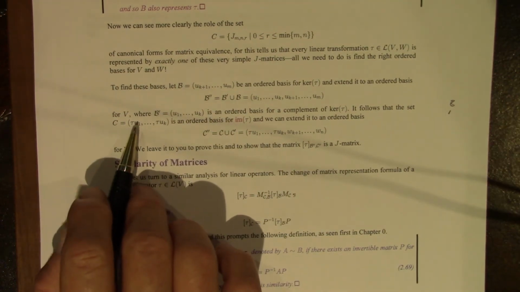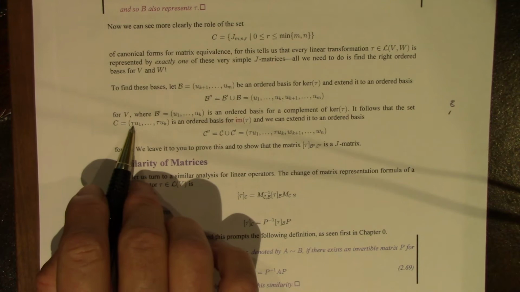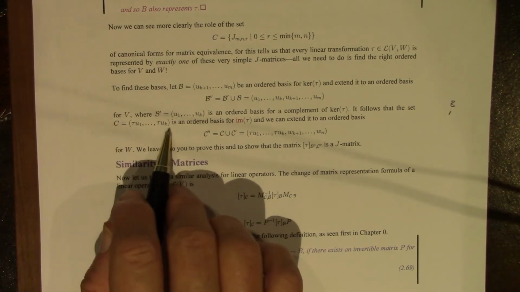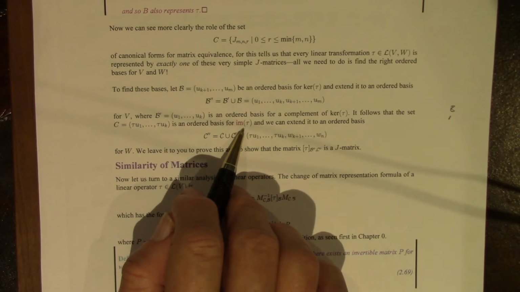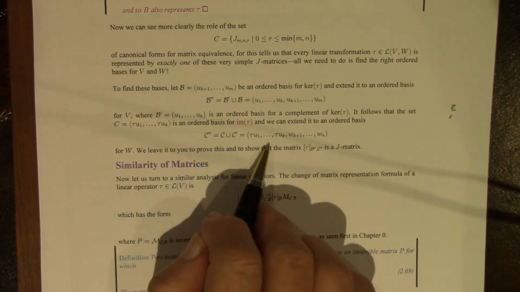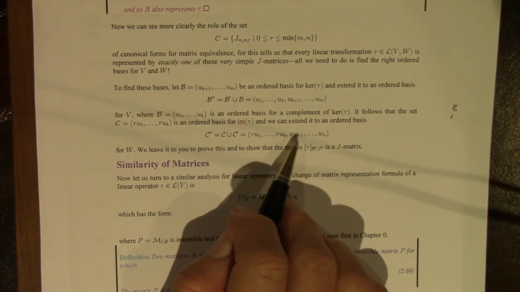If we take its image, tau u1 through tau uk, this is an ordered basis for the image of tau. That can be extended to an ordered basis for W.